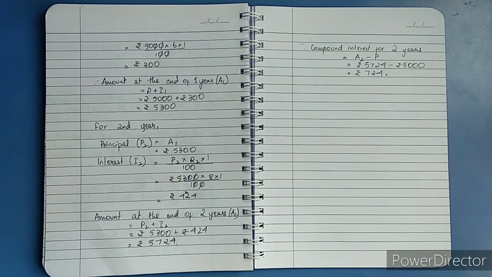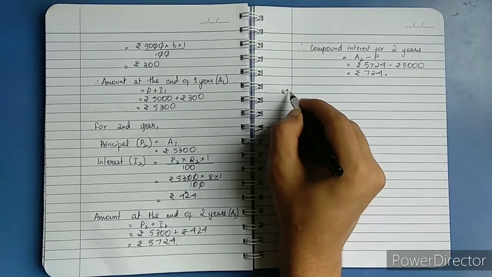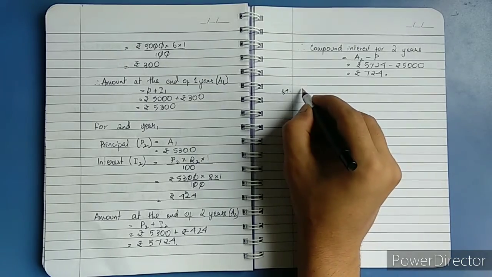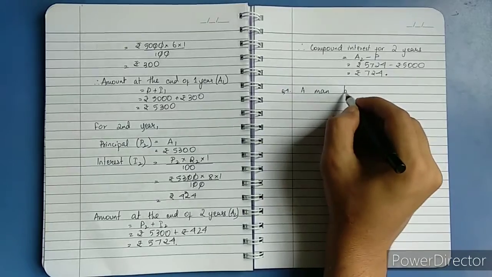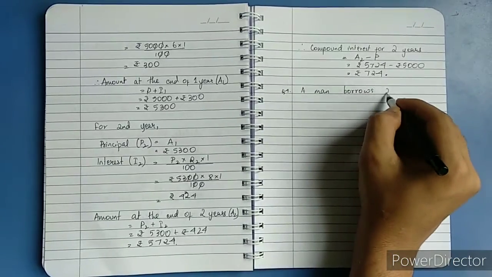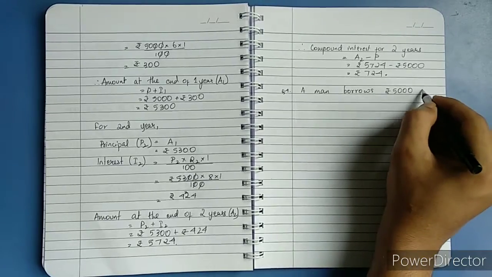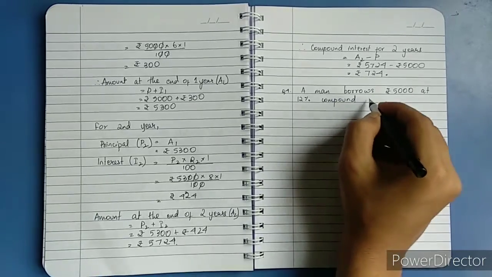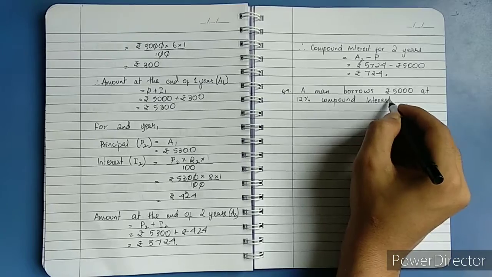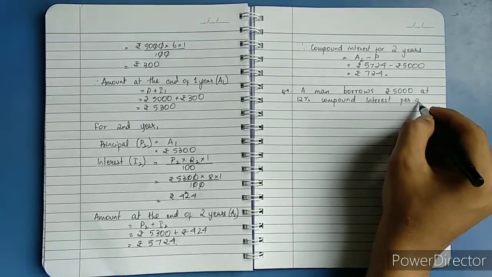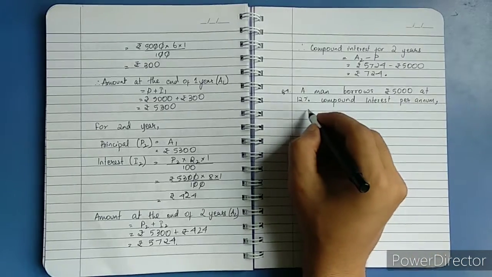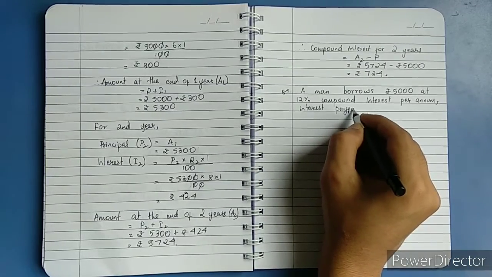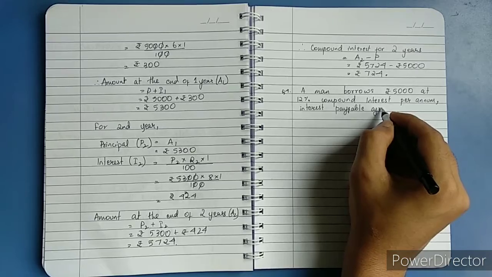Okay, and the last question, the last example that we are going to see. These are the basic 4 types of questions that you find in your book. So a man borrows rupees 5,000 at 12% compound interest per annum. Interest payable after 6 months.